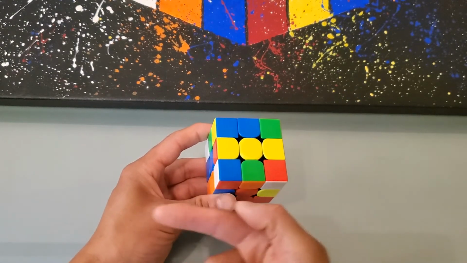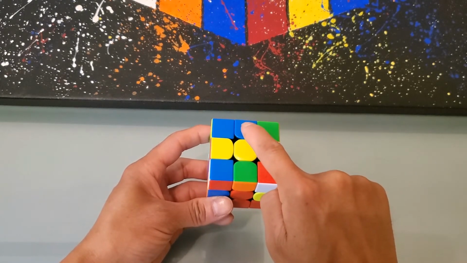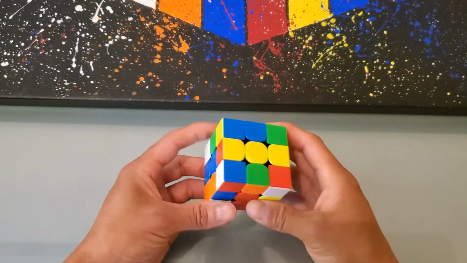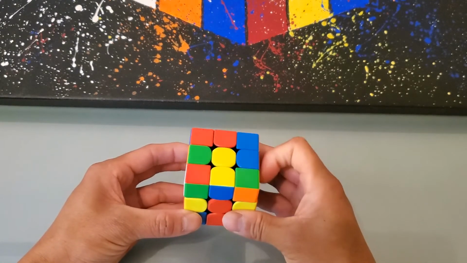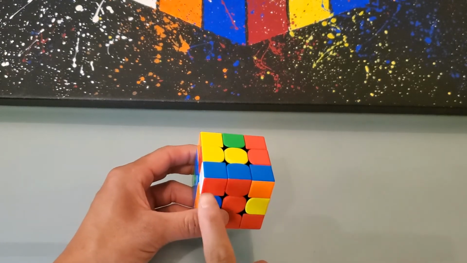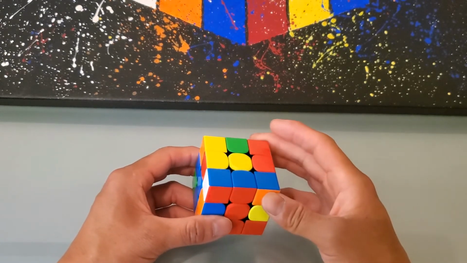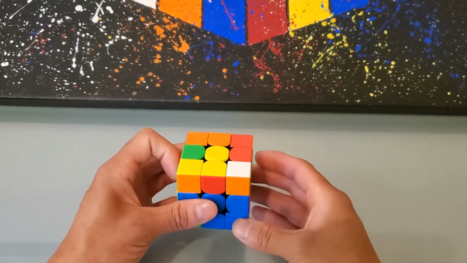So this white sticker is facing out. I know that if it's the same color, this blue edge needs to go all the way here. Making sure that this is an empty slot, I'm going to go down, bring this blue over, bring up that corner, and I have an F2L pair. I'm going to insert it away, left finger down.